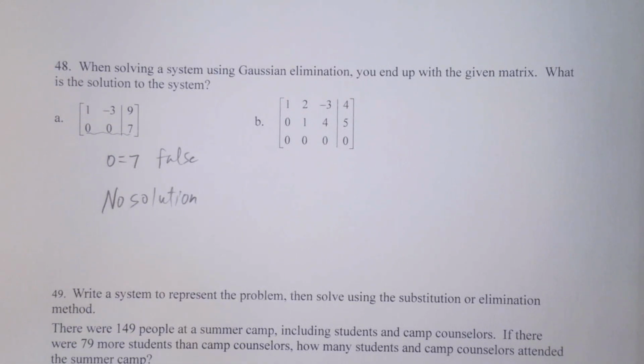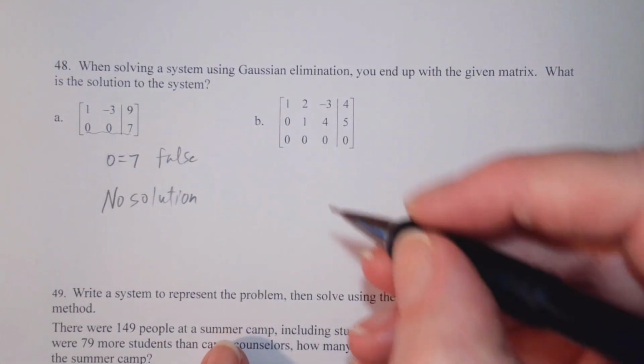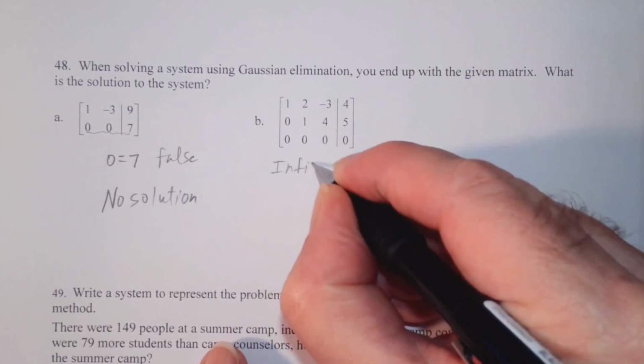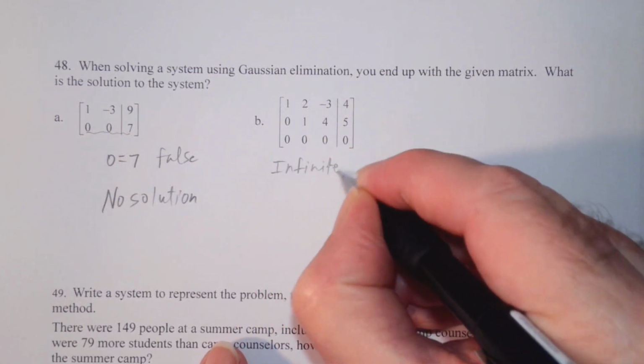In this case, let me think, it's not parallel. Two of the planes are the same plane. That's what I mean. Okay, so let's go ahead and write our answer. So we've said in the past that this means there's infinitely many solutions.